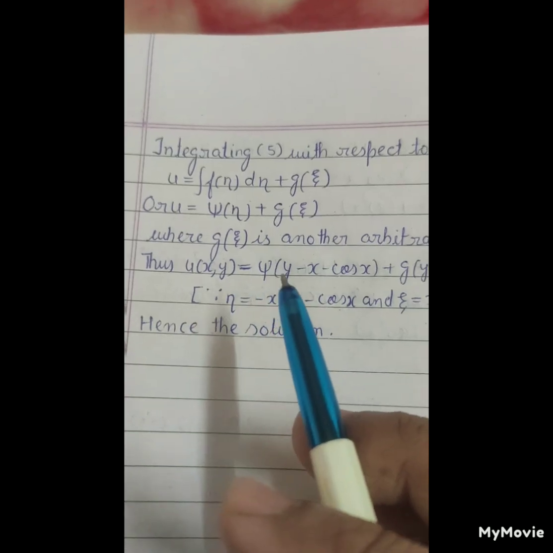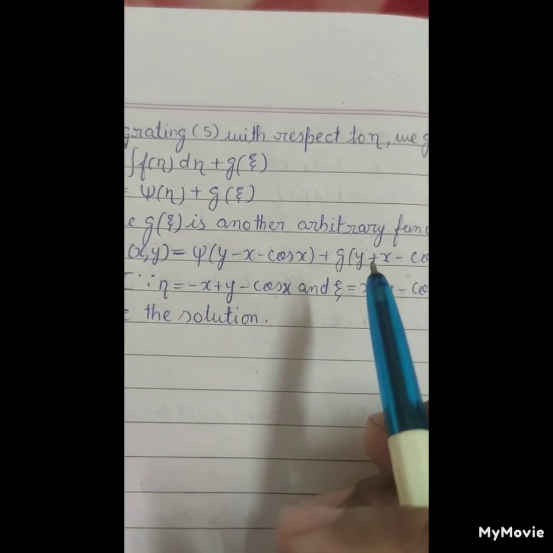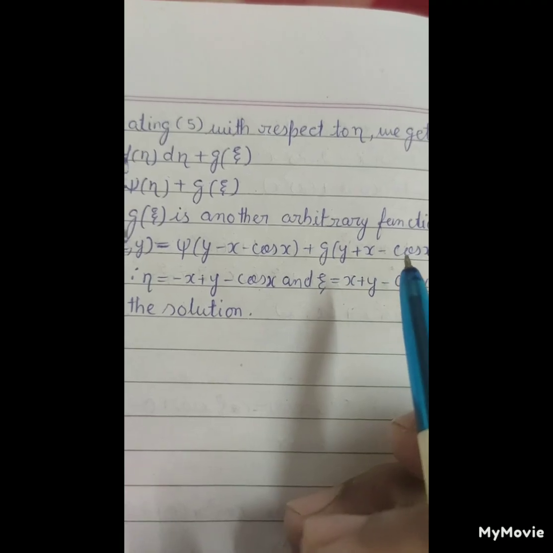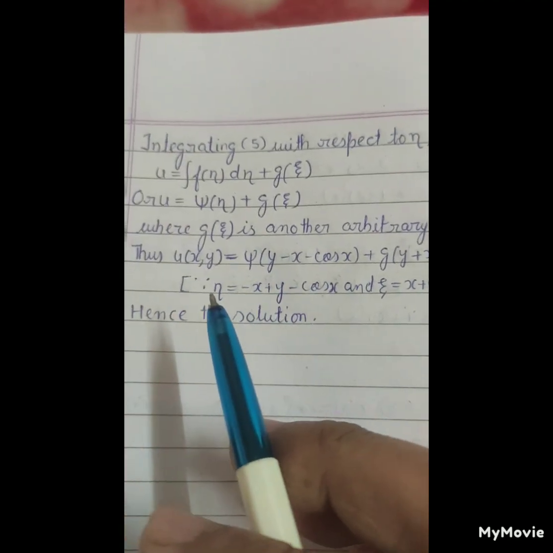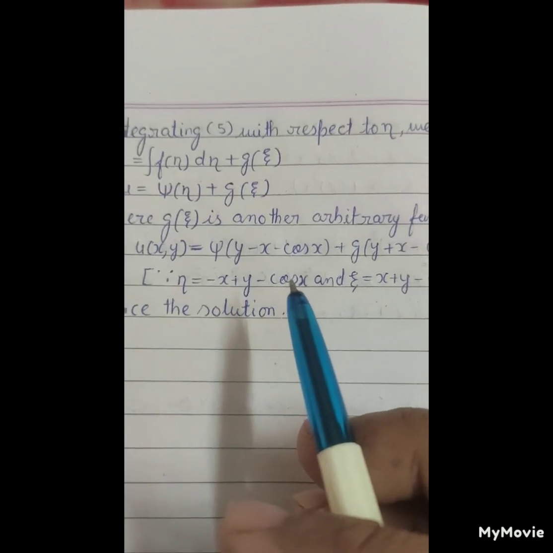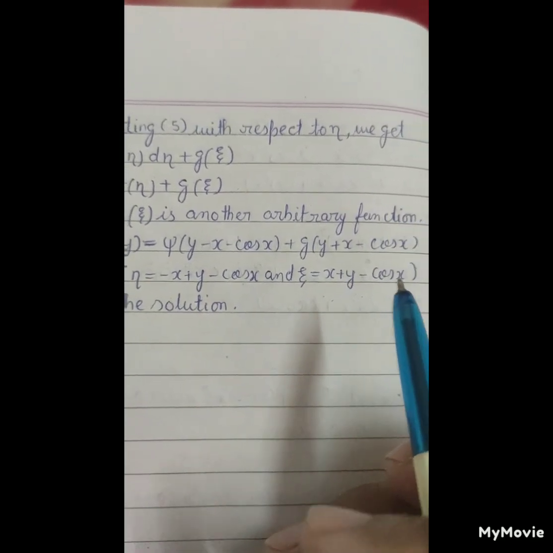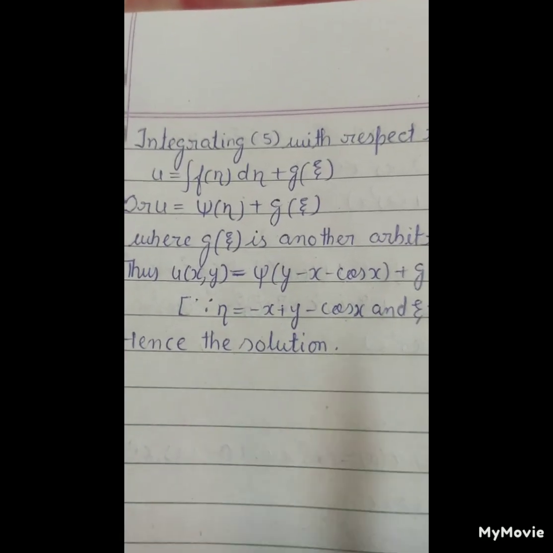Thus u(x, y) equals to ψ(y − x − cos x) + g(y + x − cos x), because η equals to −x + y − cos x and ξ equals to x + y − cos x, hence the solution.